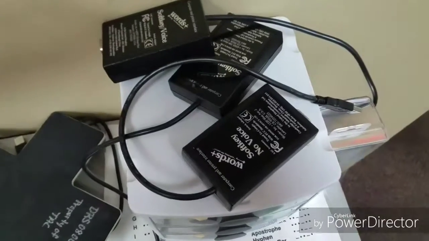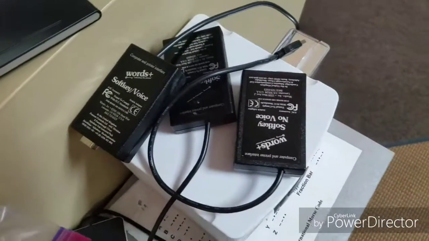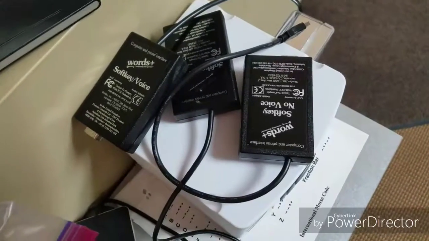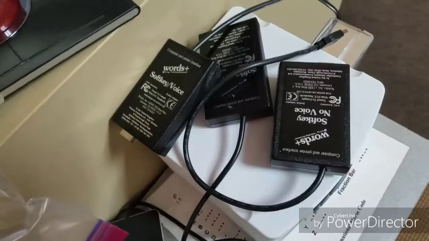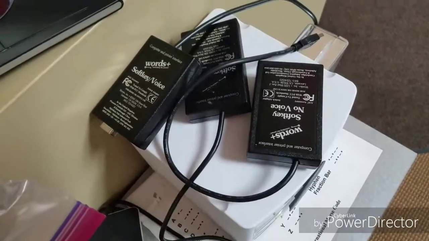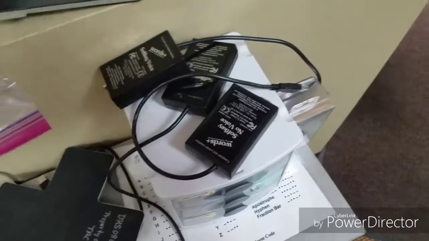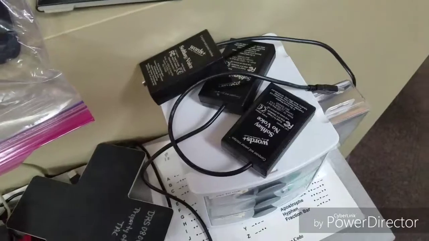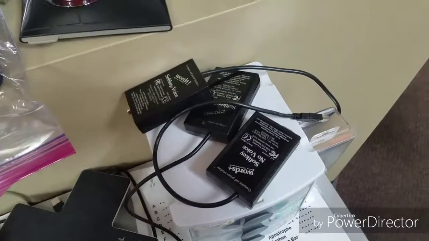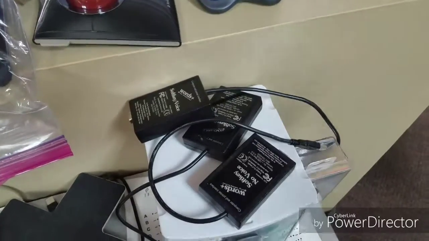Another common thing that we have here is a switch interface. This one's called Words Plus. This is what Stephen Hawking used up until his passing here recently. He used that primarily for communication as well as computer access. So what a switch interface does is connect, or allow you to connect, up to several switches to a computer. Each switch tells the computer what to do. The switch interface, though, is what communicates what each switch press should be doing.